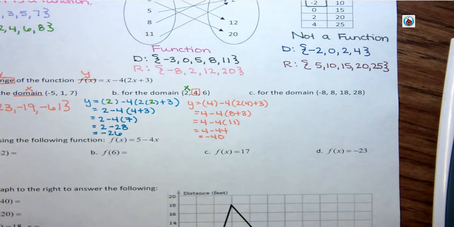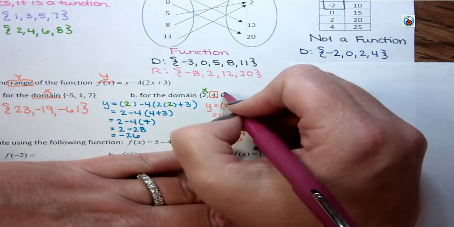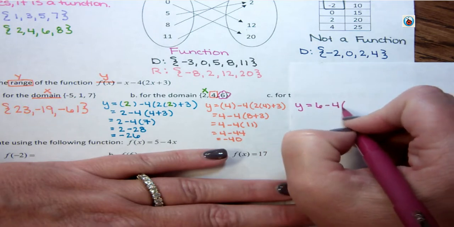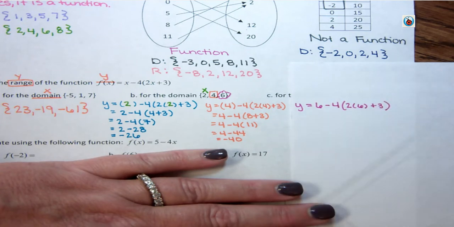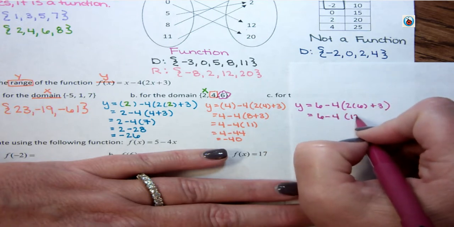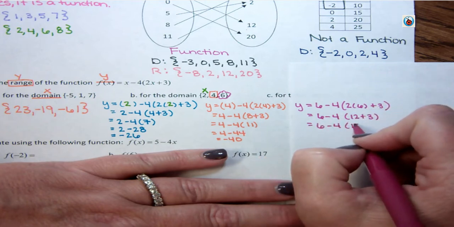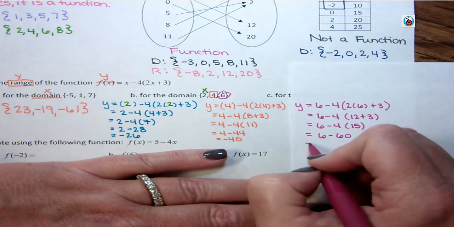Okay, I'm going to do it one more time. This time I'm going to do it for my 6. So I have my equation: y equals, this time I'm plugging in 6 for x. So 6 minus 4 parentheses, 2 parentheses 6 plus 3. Notice I always put parentheses around what I'm putting in. So then I have 6 minus 4, and I have 12 plus 3. So 6 minus 4 times 15. So 6 minus 60, which would give me a negative 54.